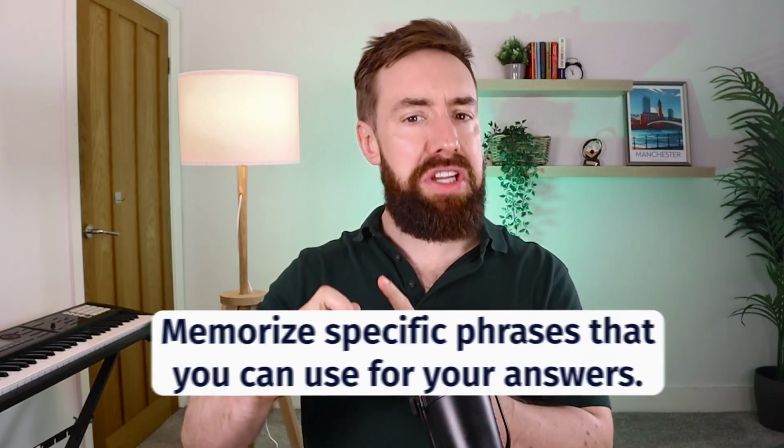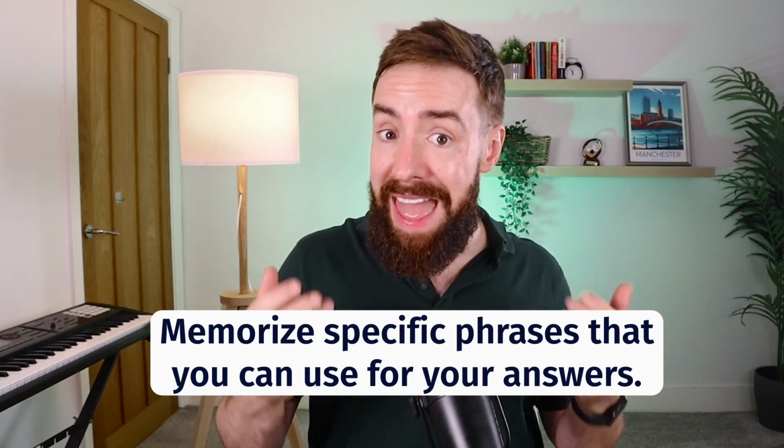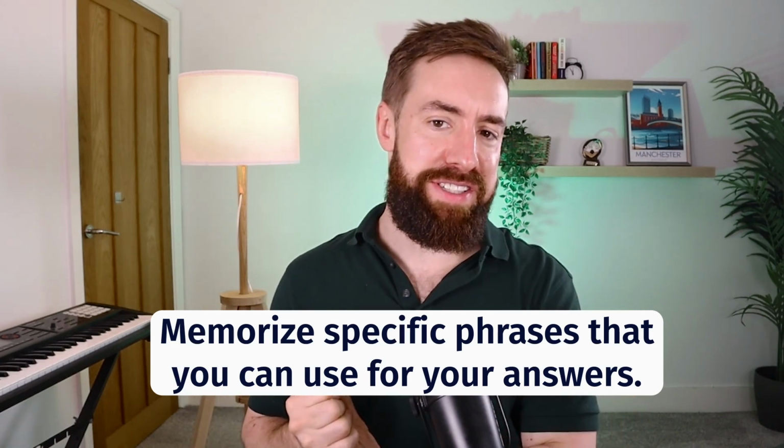So a great way to be able to write quickly about these photos is to memorize certain phrases that you can use for any photo. We're going to take a look at some of them now.